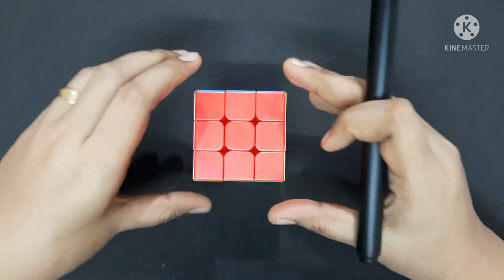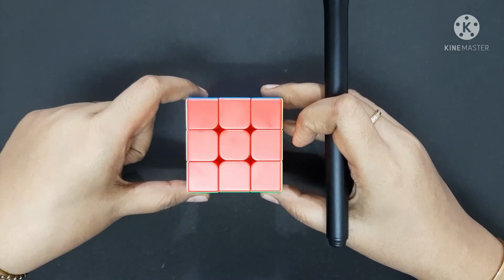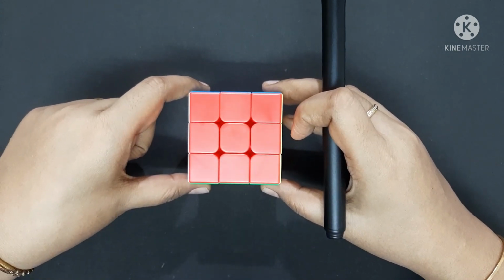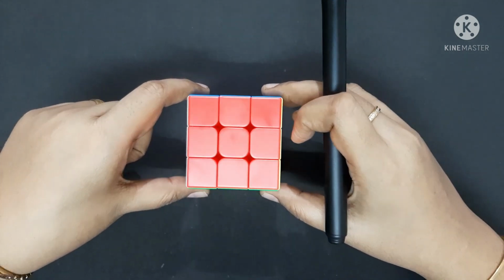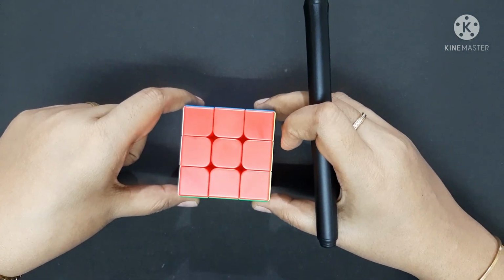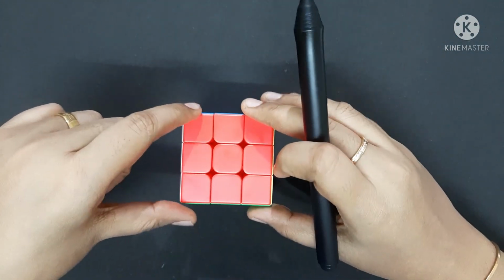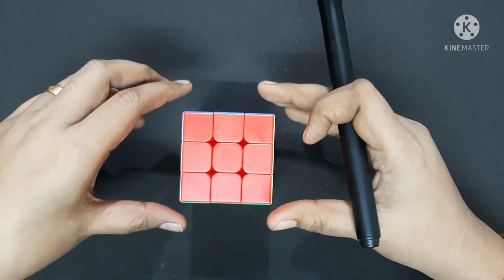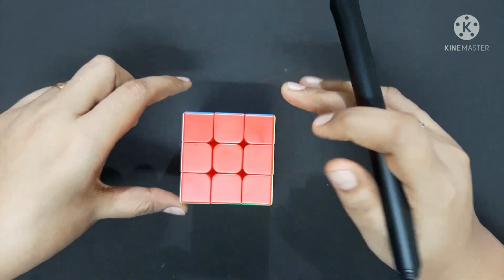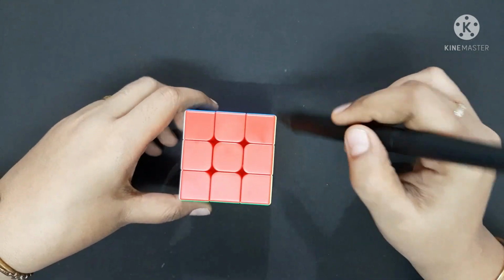Now let us see how to find out the number of particles in different unit cells. There are different types of unit cells: simple cubic system, and then body centered, face centered, end centered, edge centered. So let us see one by one. Let me explain the simple cubic system now. In simple cubic system, otherwise called a primitive unit cell, the constituent particles are present only at the corners.